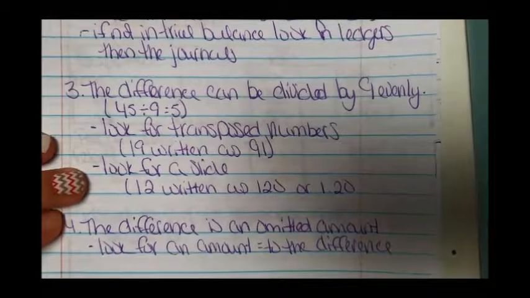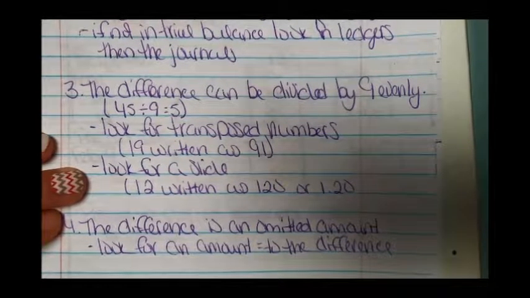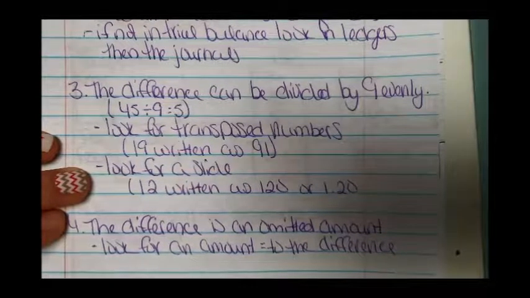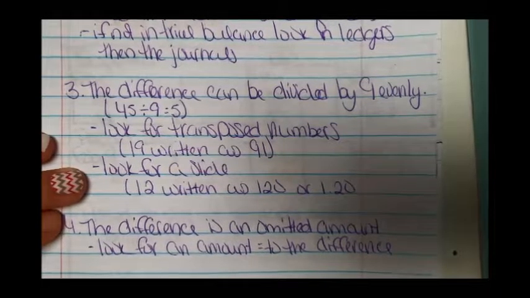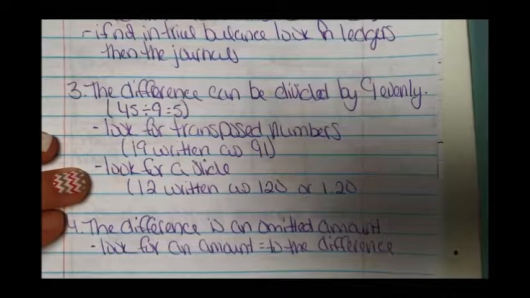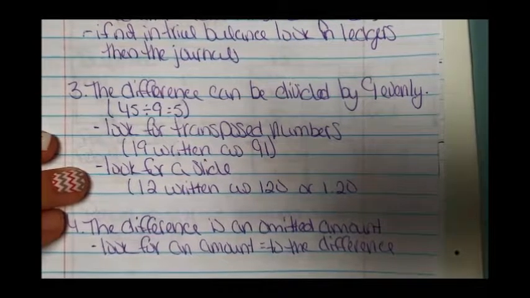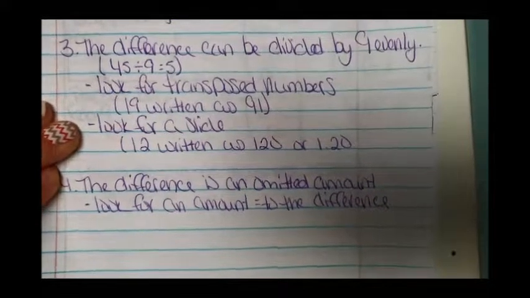If you don't find a transposed number, look for a slide. A slide is a number in which you slid the decimal point. So you wanted to write 12, but maybe you wrote 120, or maybe you wrote $1.20. You wanted to write 100, but maybe you wrote 10, or maybe you wrote 1,000. And so if it's divided by 9 evenly, look for a transposed number or a slide.